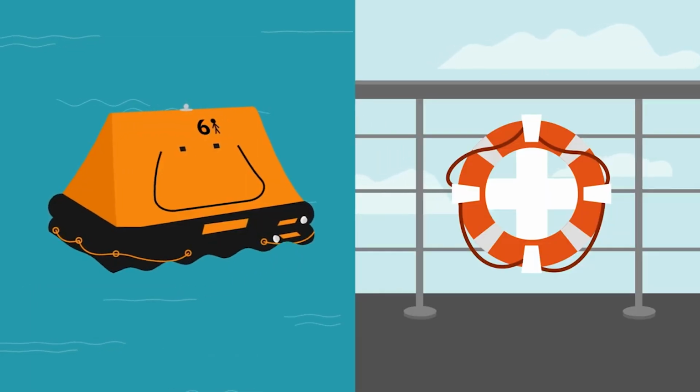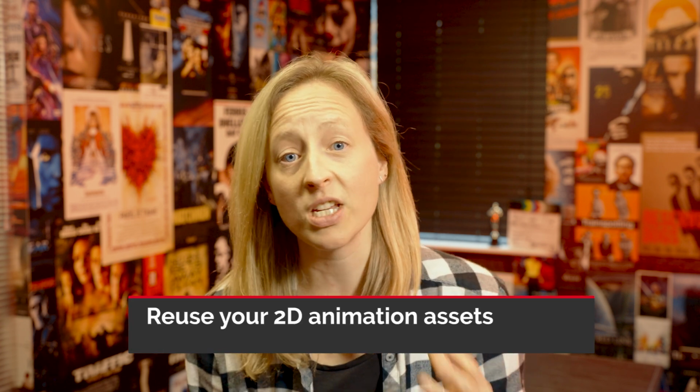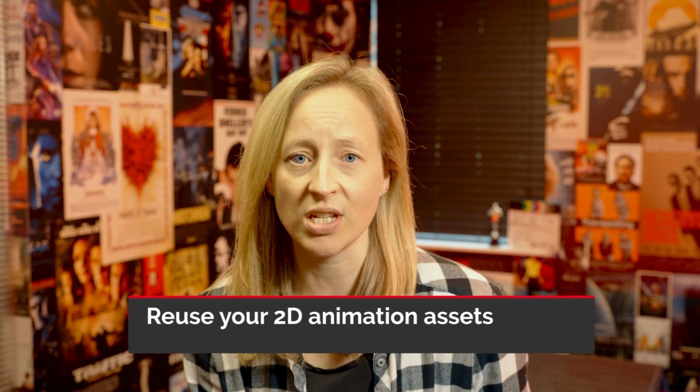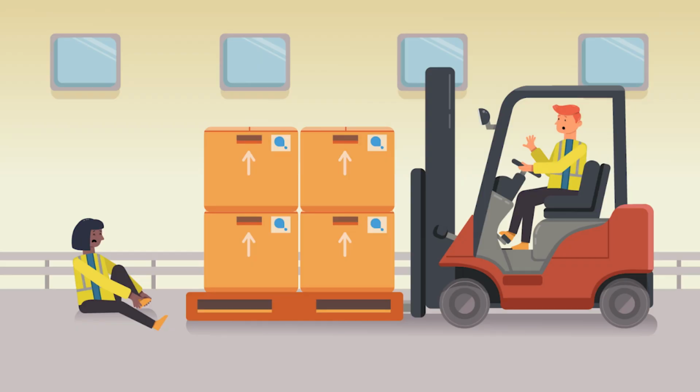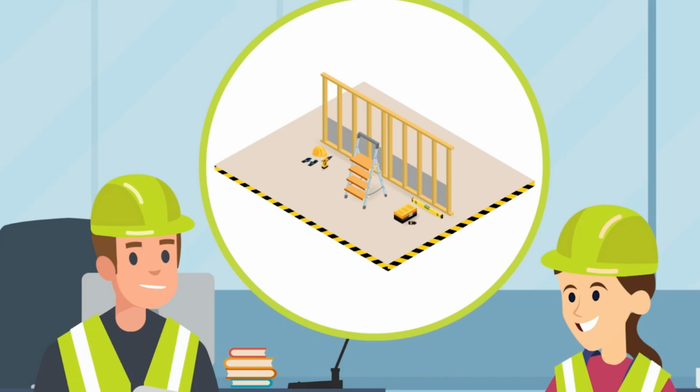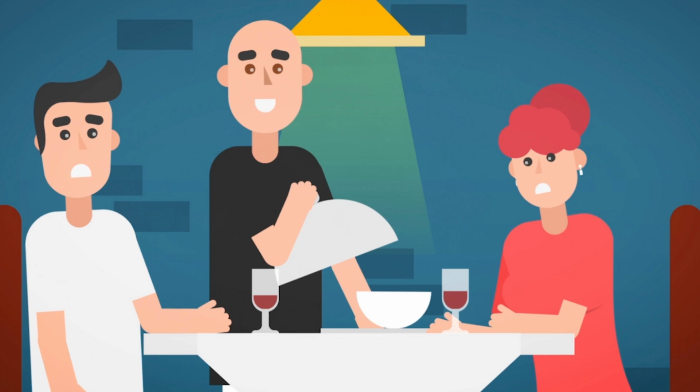2D is also great if you want to showcase a range of different visuals and then reuse those assets for other things. So when you do a 2D animation, you have to create a lot of graphics and assets, and those could be taken and then reused after the animation for things like toolbox talks. You could use them in PDF slide decks, you could use them as marketing collateral, as sales collateral. It's got quite a lot of wide reusage.